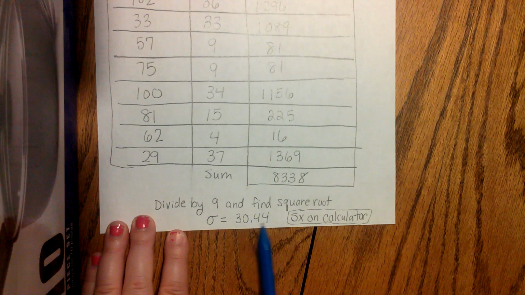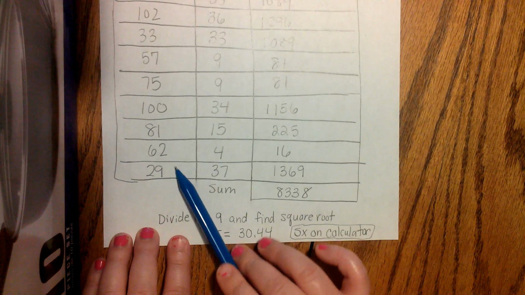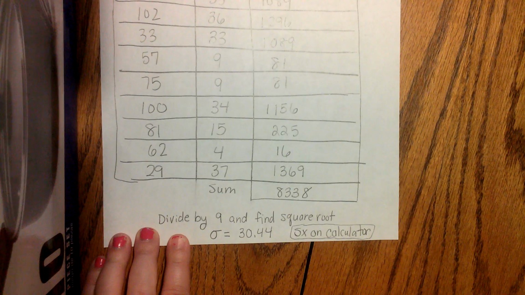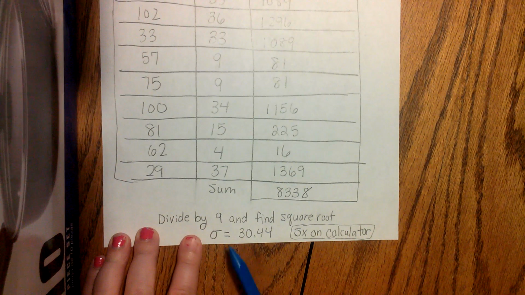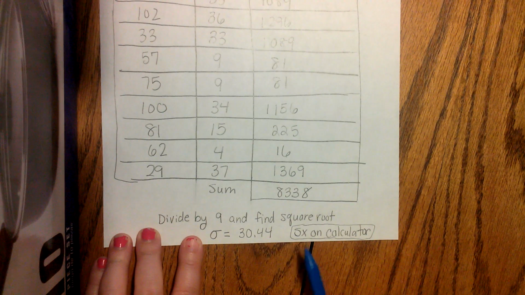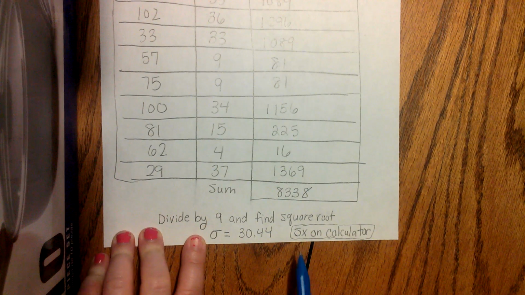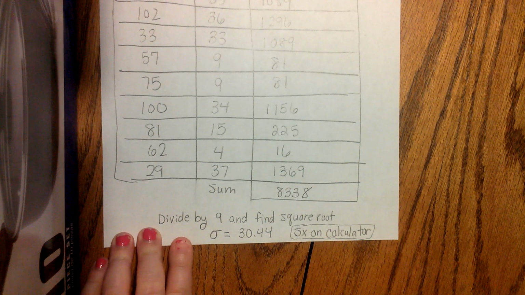Now, this means on average, if I randomly pick one of these data values, on average, not exactly, I'll be about 30 points approximately from the mean. Now, on your calculator, it uses Sx for sample standard deviation. So that's what I want to show you next, how you can do this on your calculator.